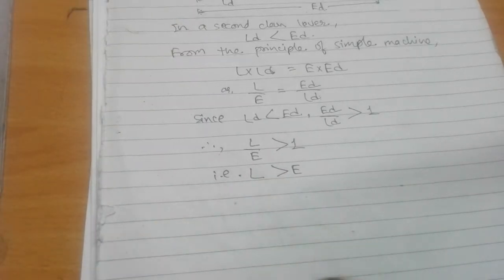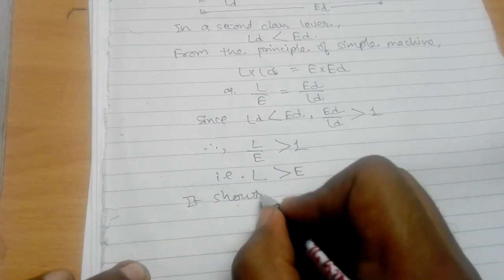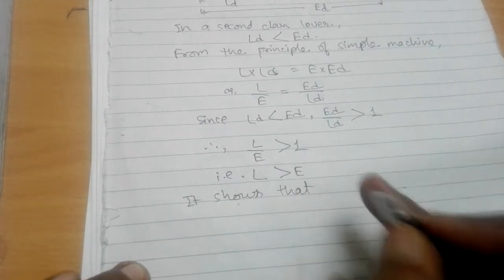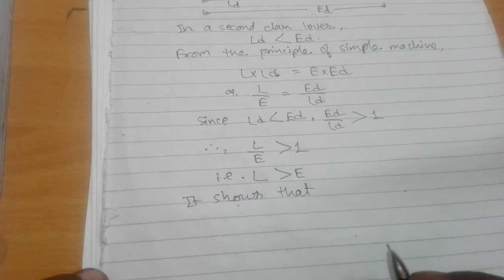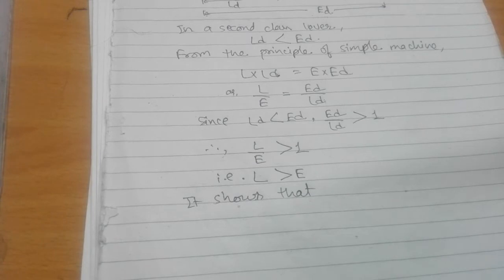What advantage does it provide? It shows that this is the same case as first class lever with fulcrum closer to load. Let me show you here.